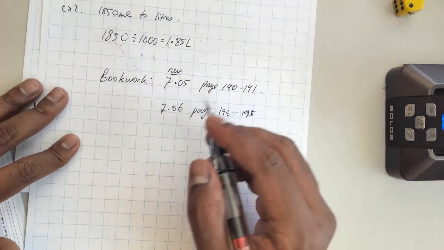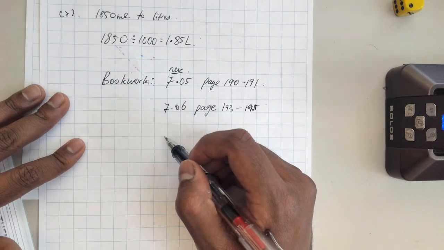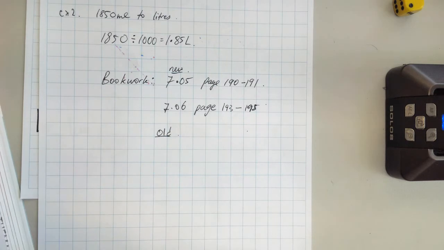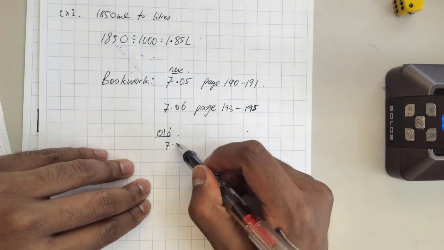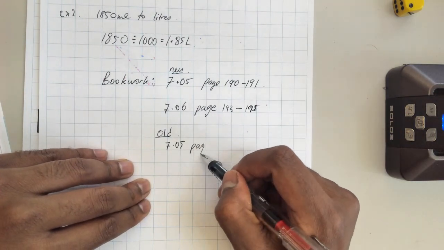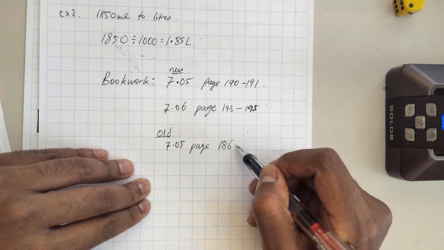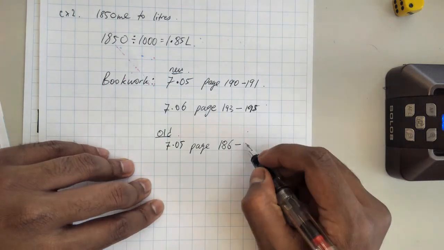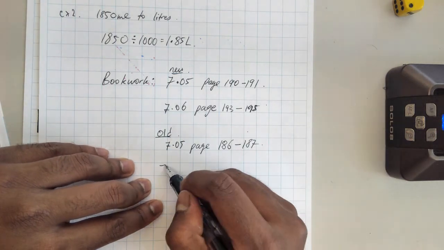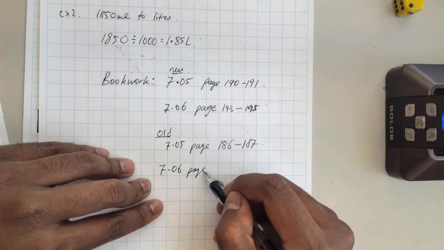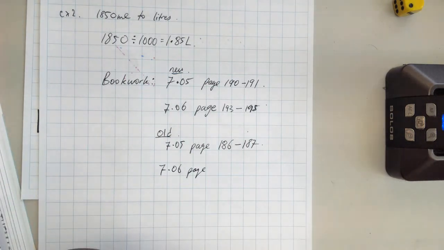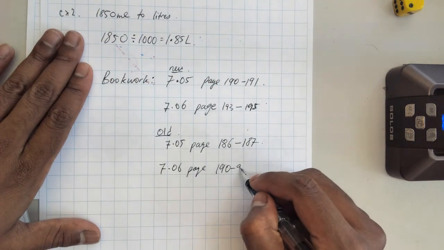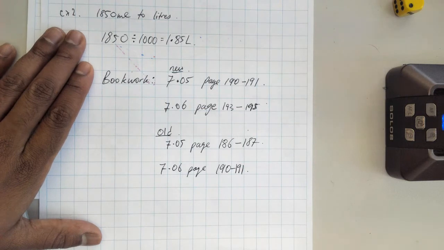If you have your old book, you will do 7.05 on page 186 to 187, and then you got 7.06. That's going to be on page 190 to 191. Thank you all. See you next time.